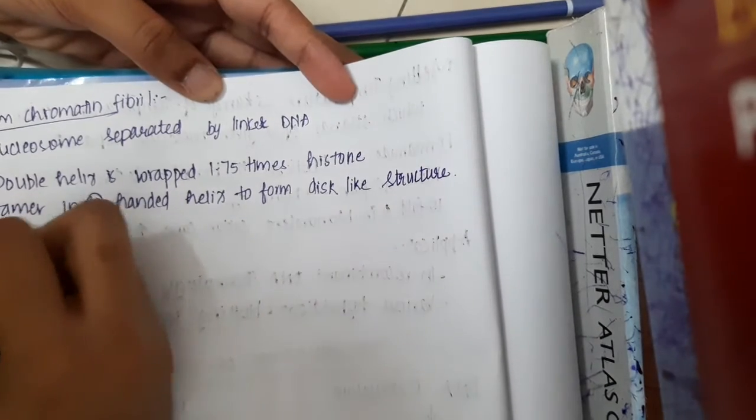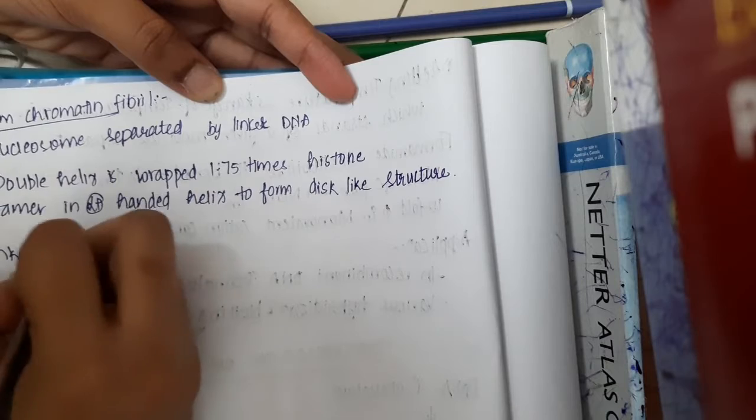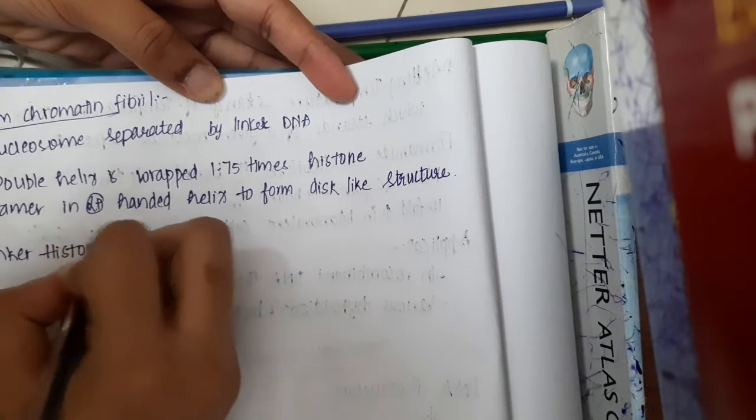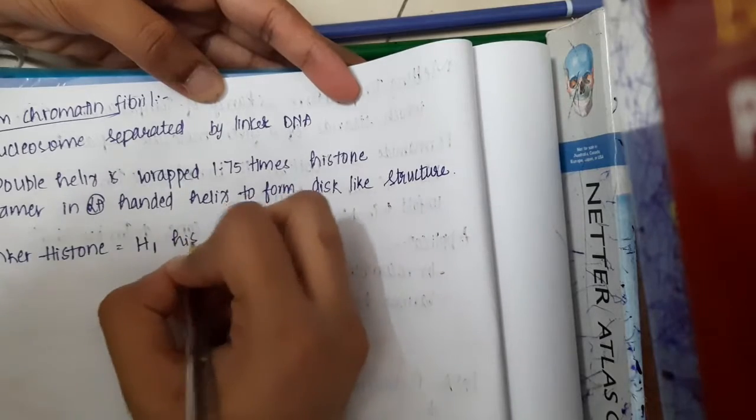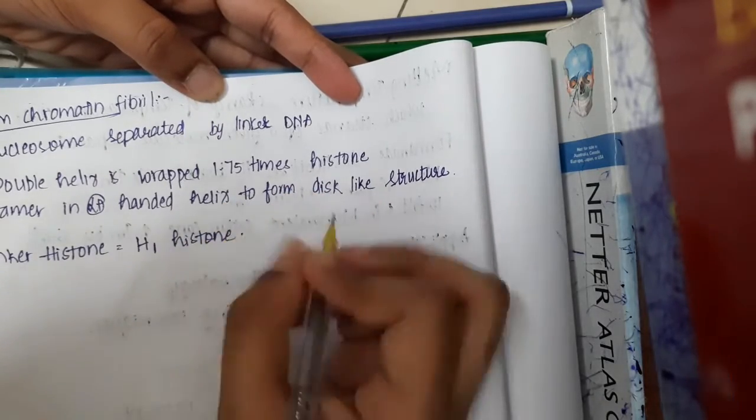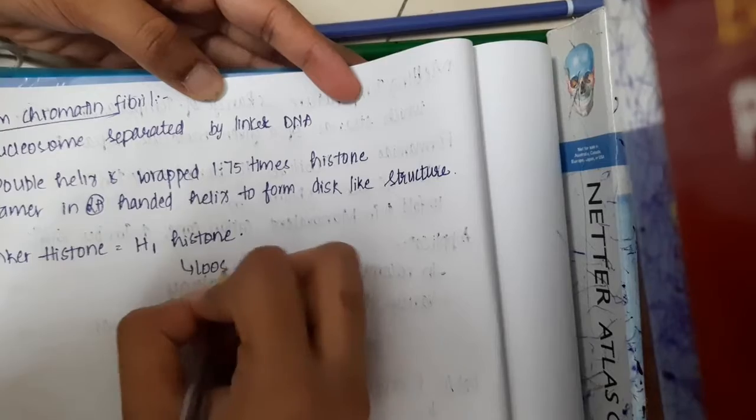Okay? This is a group of nucleosomes formed from DNA. This is one nucleosome, this is second, third, fourth, fifth, sixth. So six such form, and because it is six, this will be 30.